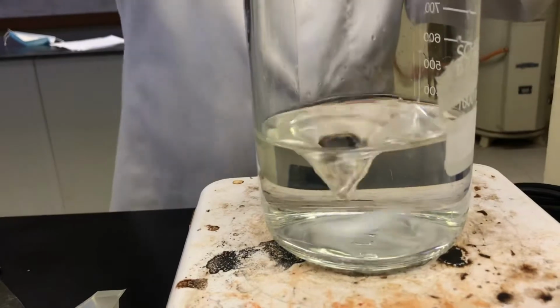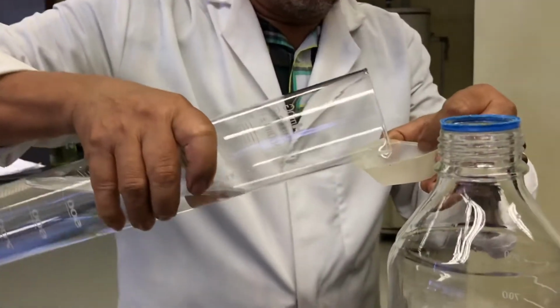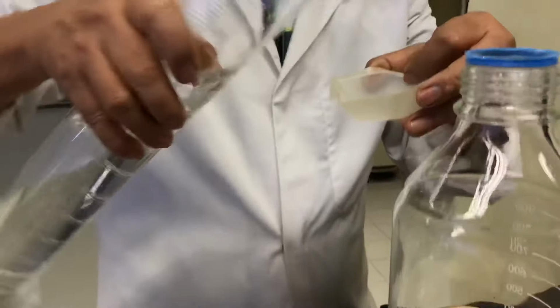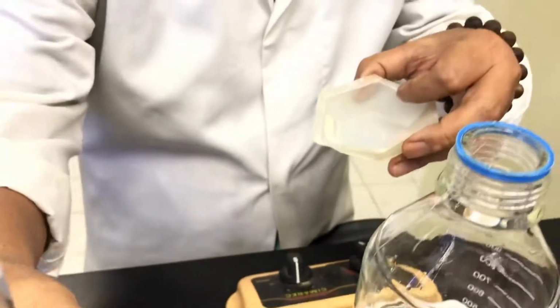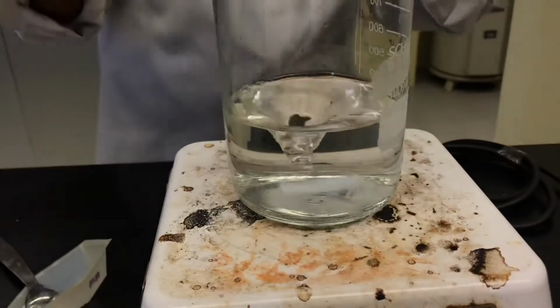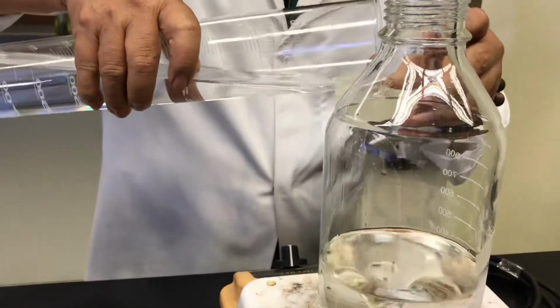Okay. This one sticks, and if it sticks, you rinse. Okay. You rinse them. You swirl a bit so that everything goes in. Because when preparing a medium, you must have the correct amount of each.